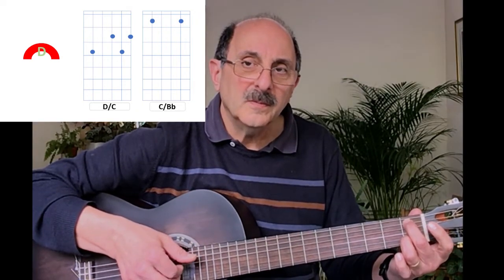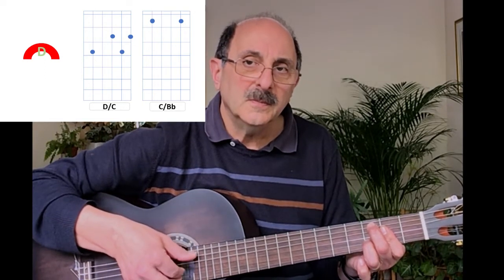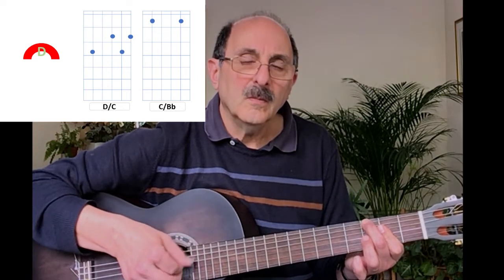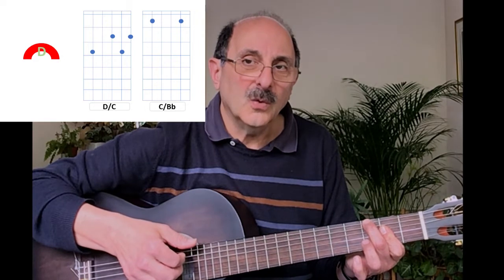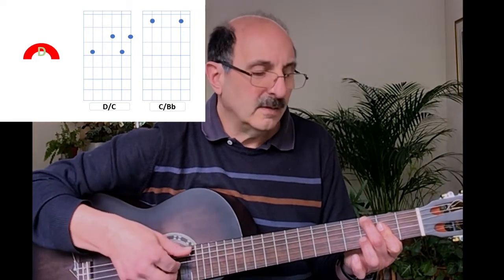So virtually the same chord. The solo, and I think there's A1, A2, and something else.